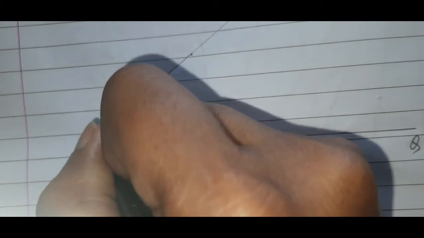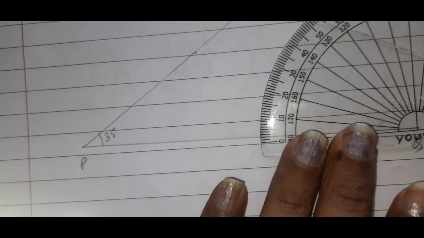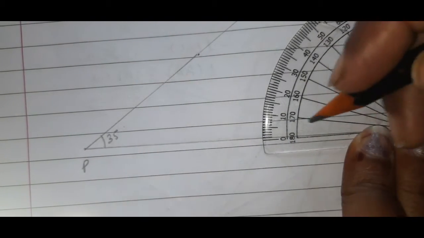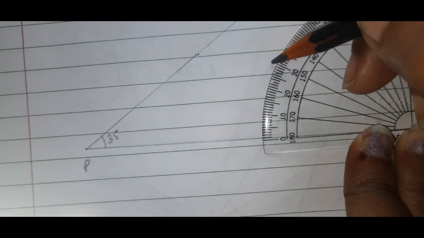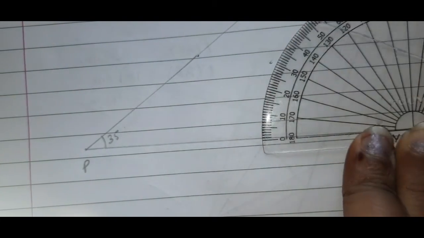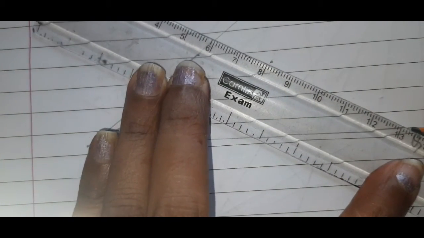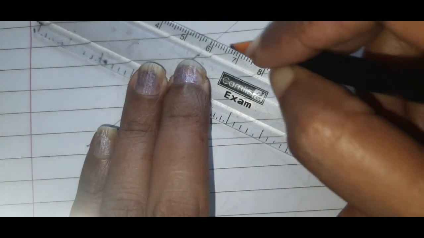And at Q, you draw 30 degree. So here you have to take the outer scale now, because outer scale 0 is coinciding. So 30 and that point you have to join.